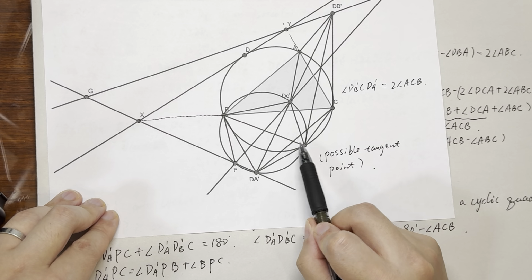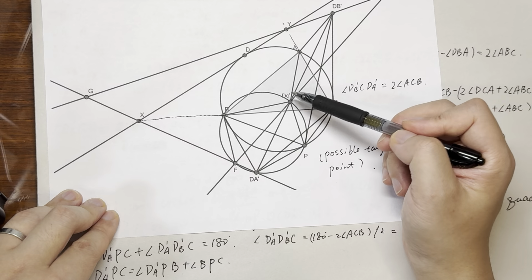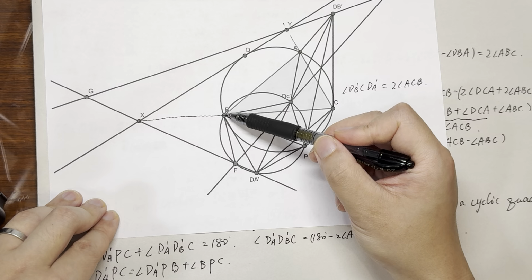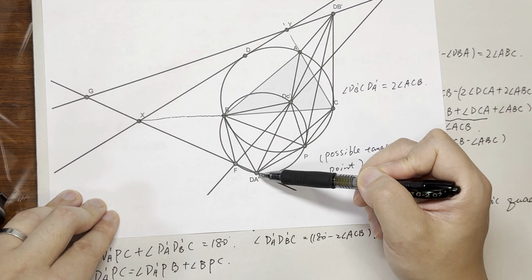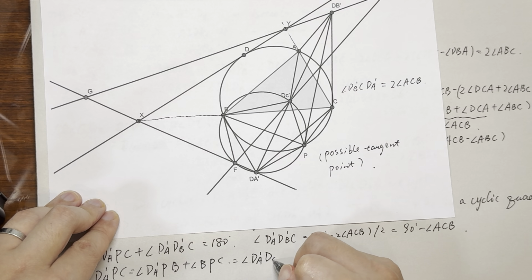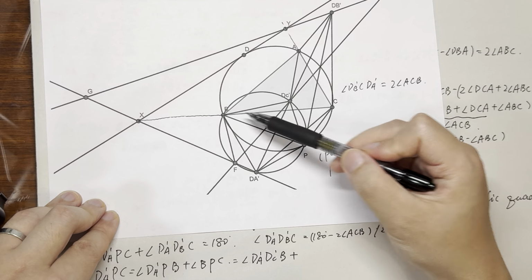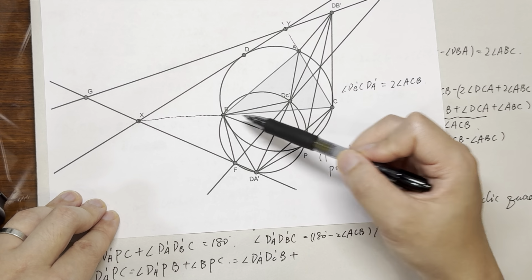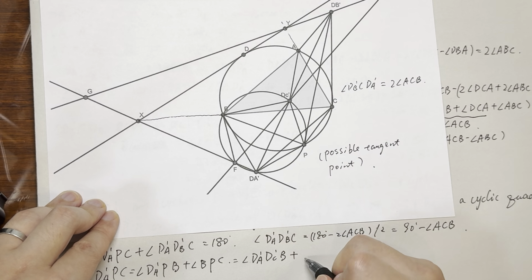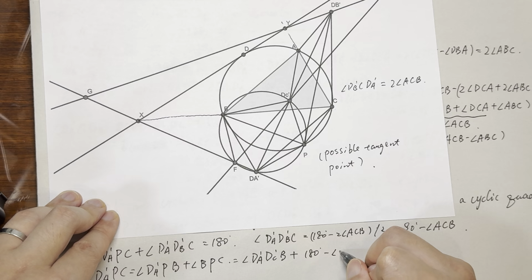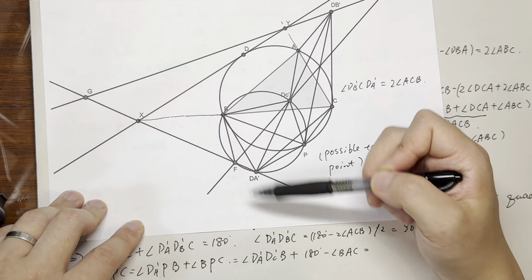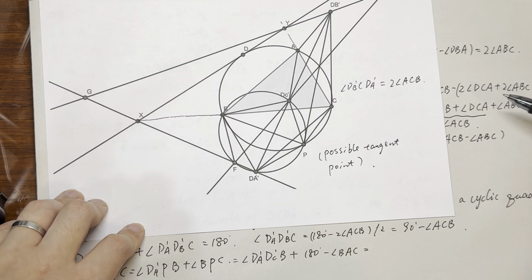And the angle dA' PC, because DC' B, F, dA' P are cyclic, the angle dA' PB equals angle dA' DC' B, right? So it equals angle dA' DC' B plus angle BPC. Because ABPC are cyclic, angle BPC equals 180 degrees minus angle BAC. So, 180 degrees minus angle BAC. And we want to calculate the angle dA' DC' B, right?